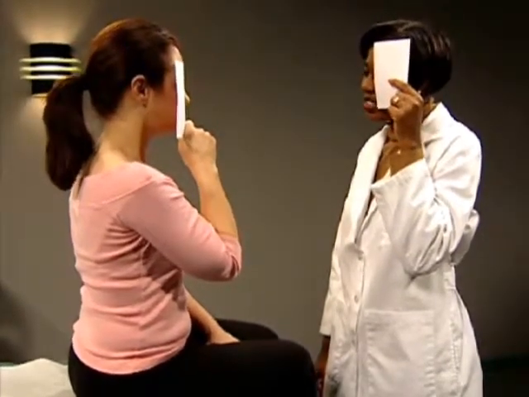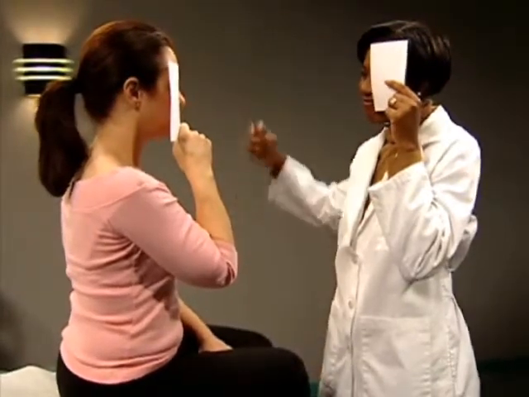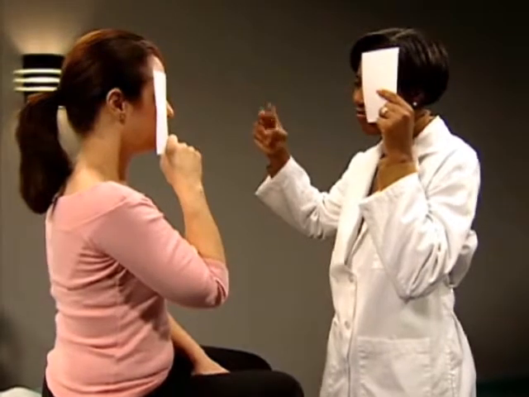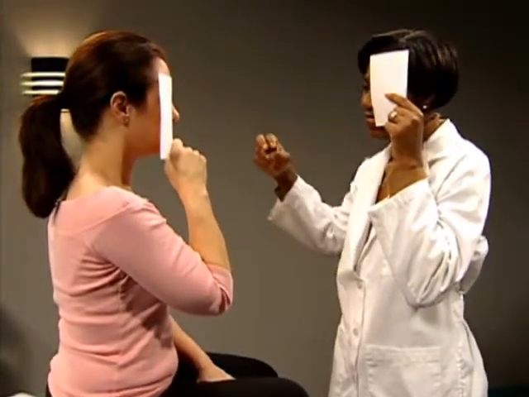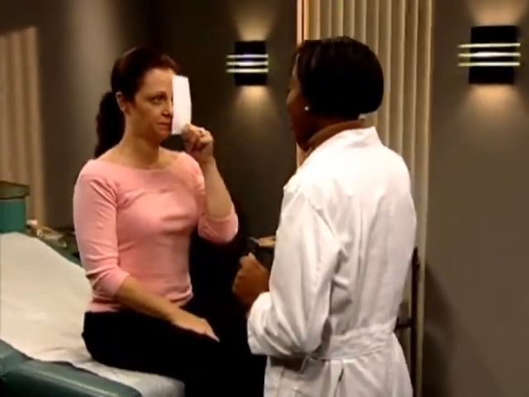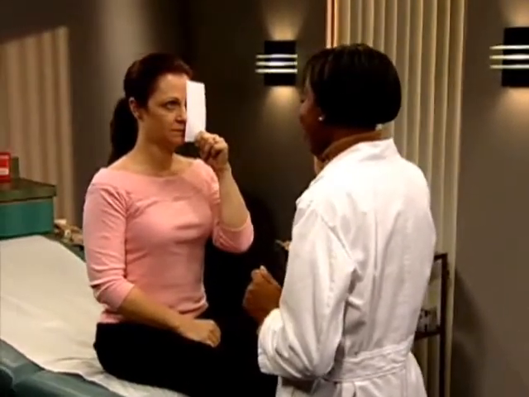And remember to look straight ahead. Temporal, nasal, inferior fields. If you have no vision problems, you and the patient should see your fingers at the same time. Now. Good. Now we're going to switch eyes and we're going to try it again. Remember to look straight ahead.